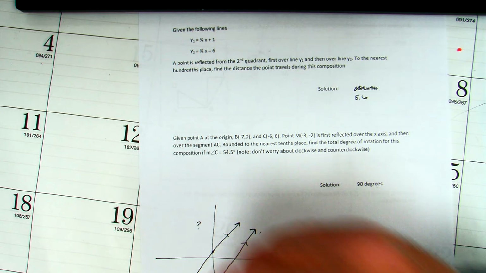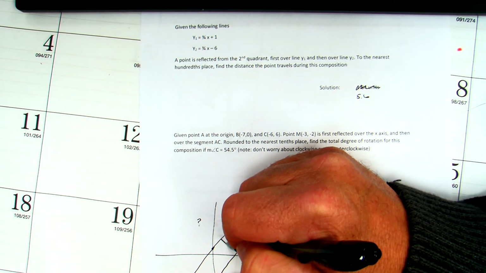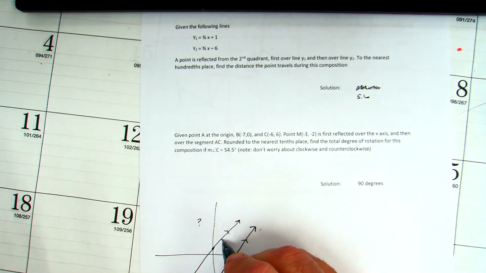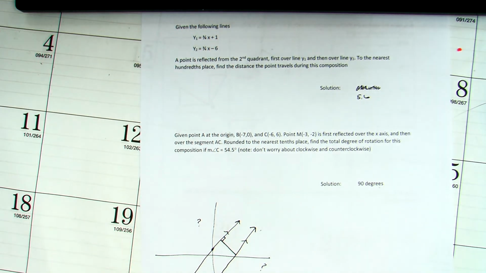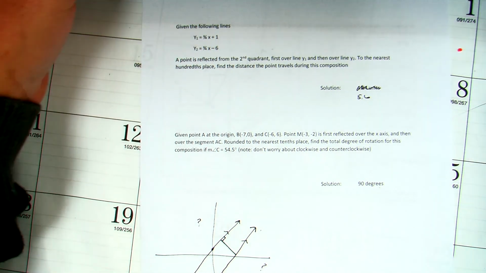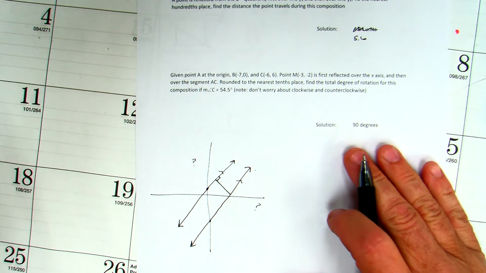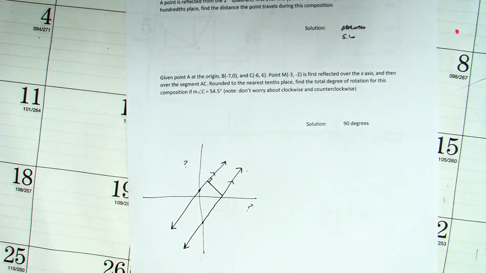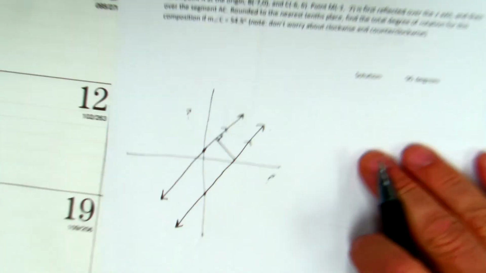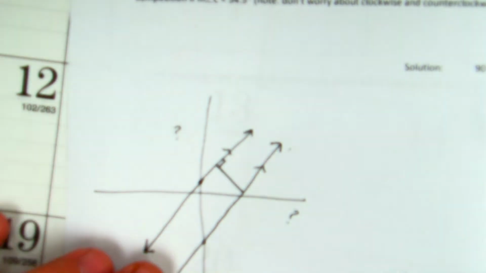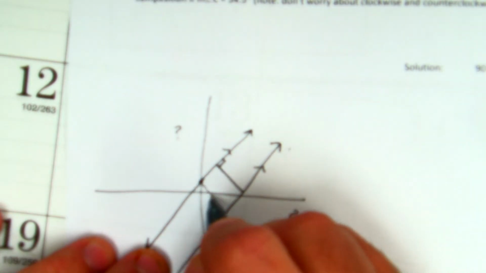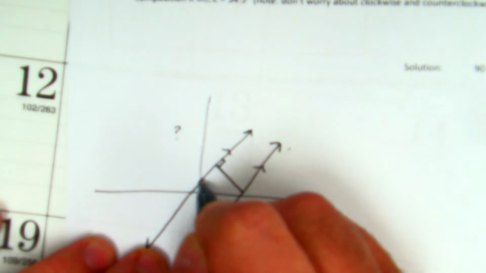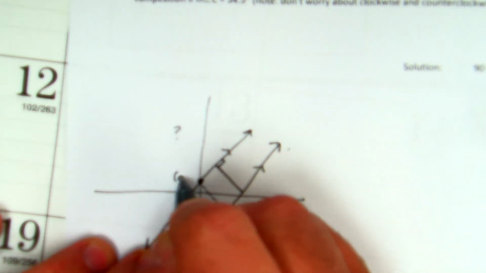What we need to figure out is this distance, because to find the distance that it travels, that's an interesting one. We're going to start there, then go to there, because that's the y-intercept of 3/4 x plus 1.